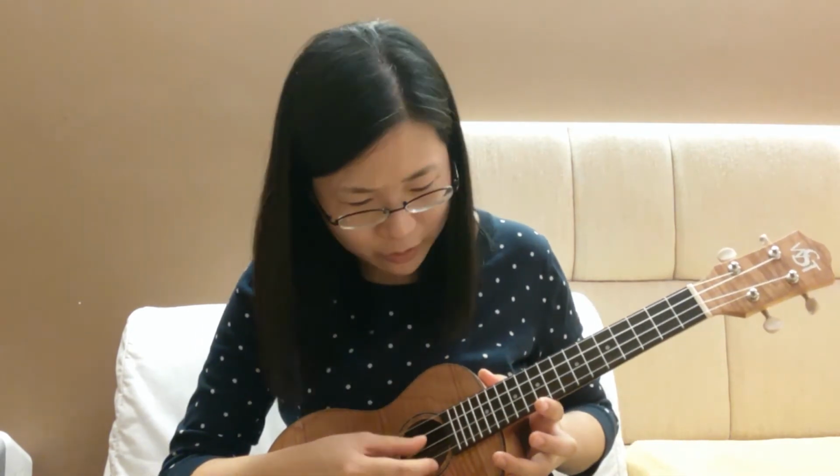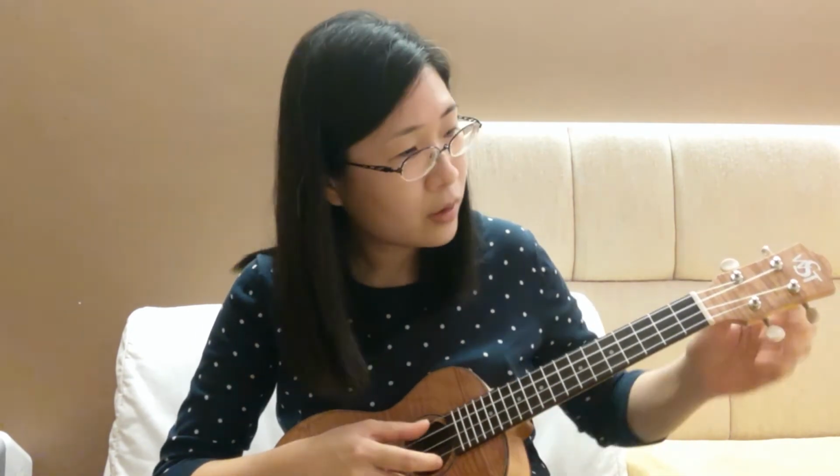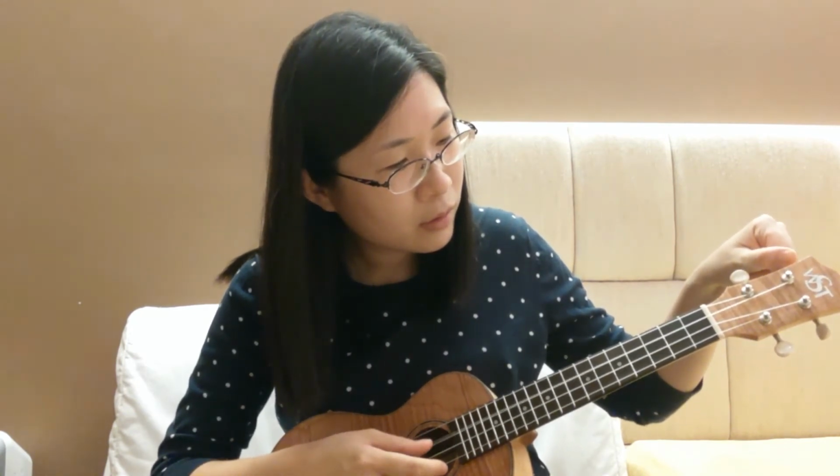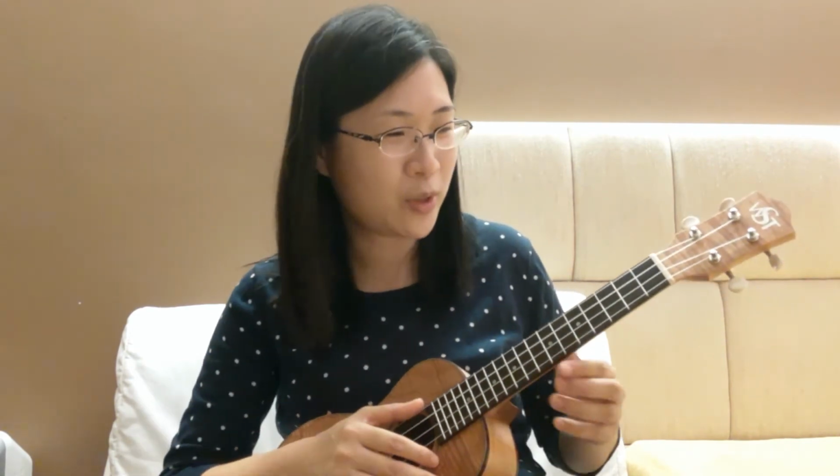Wow, it's slightly out of tune. This is a new ukulele, so we have to just keep tuning. The strings are not yet very familiar with the tension yet. That's why we have to keep tuning. Okay, it's all right now.